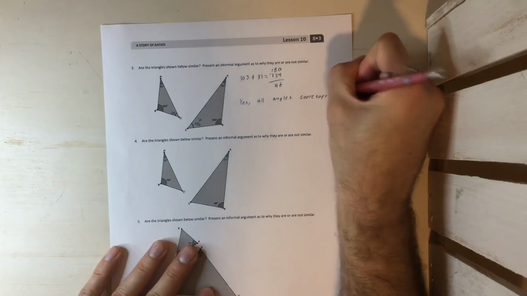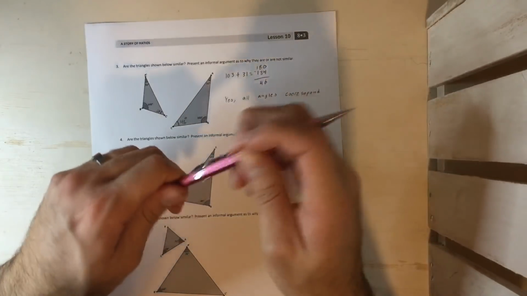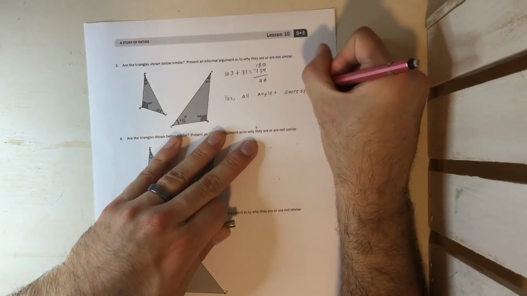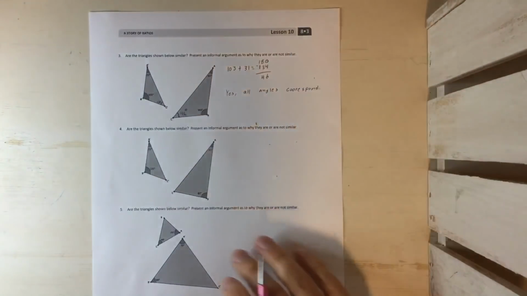I think I spelled that wrong. Yes, I did. I'm sure I'd mess up this front part too.